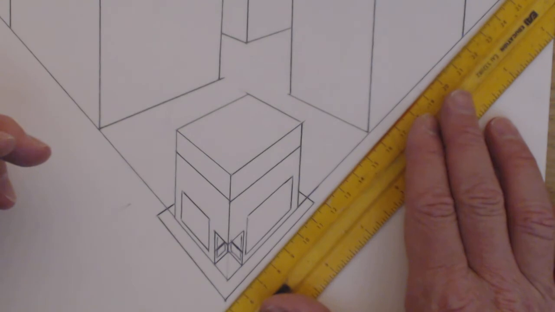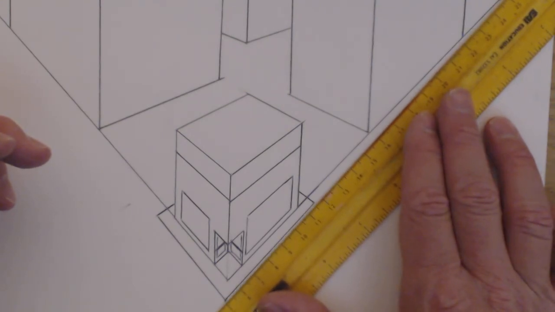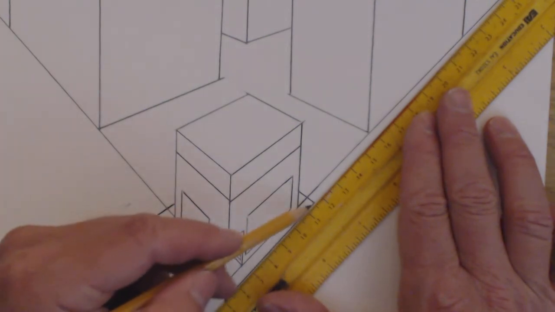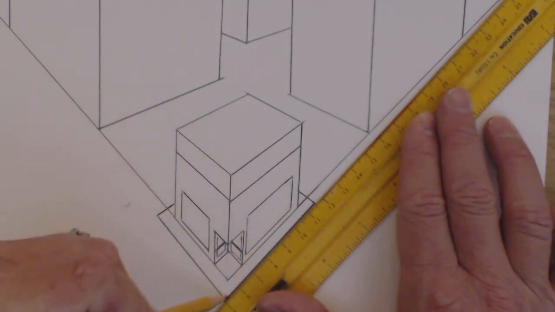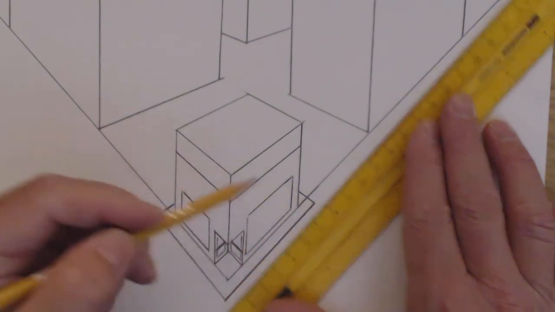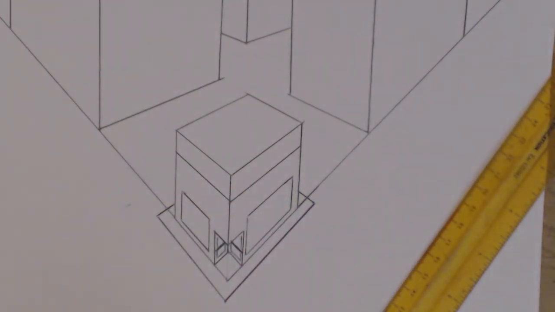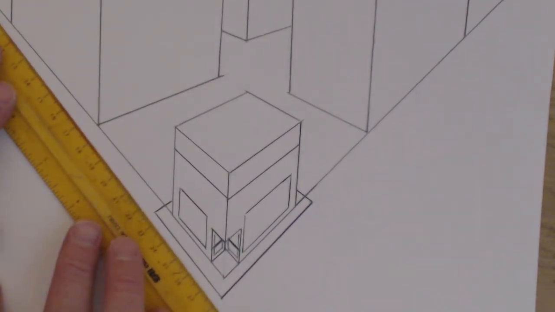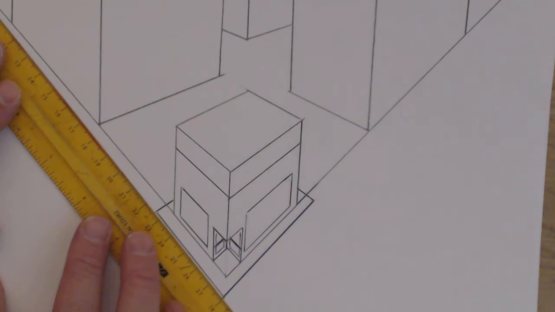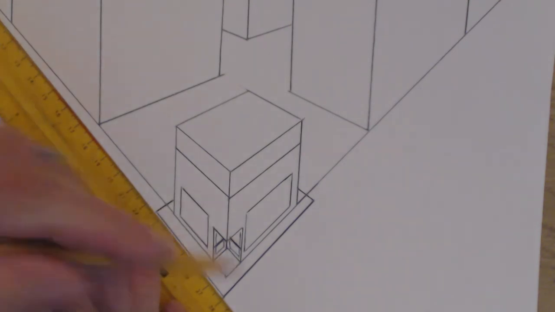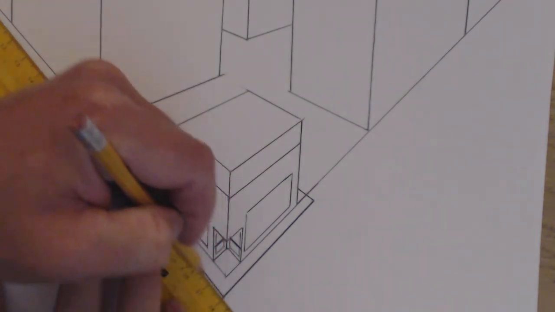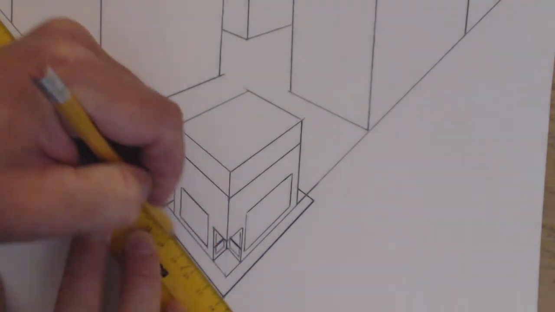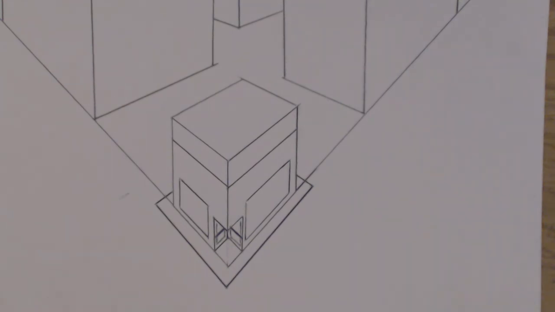So I want to go underneath the sidewalk just a little. You're almost just making this line a little thicker, just to create a little shadow. So there it is, a little bit of a shadow. We'll do the same thing on the left here. A little bit of a shadow. That's the curb and your sidewalk.